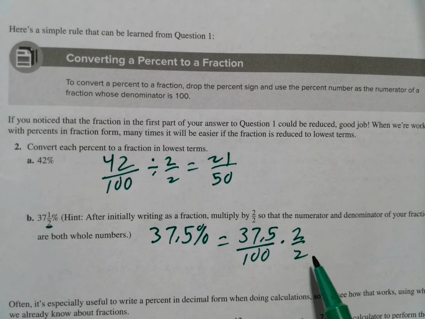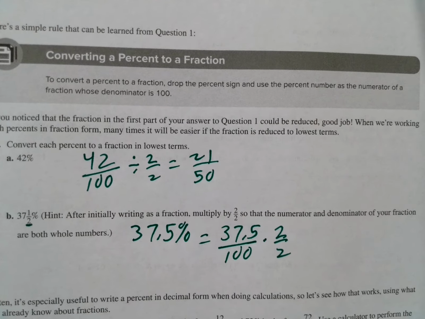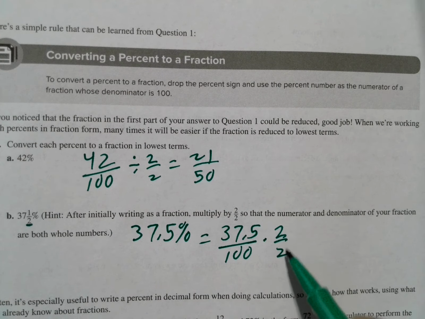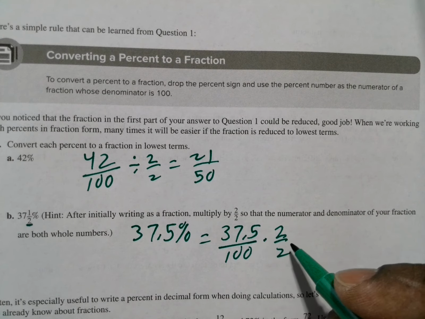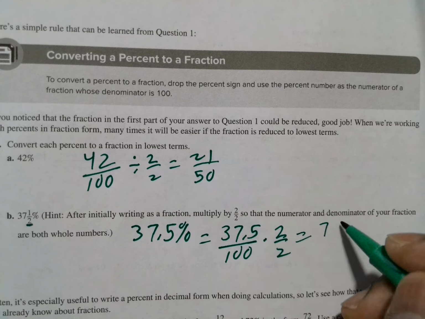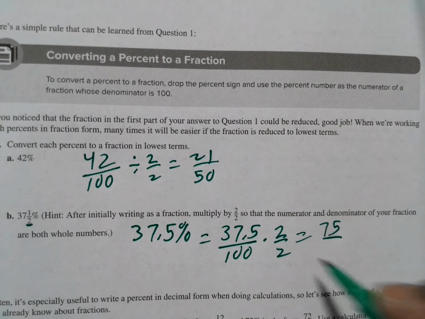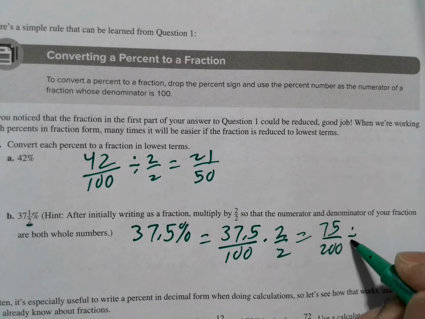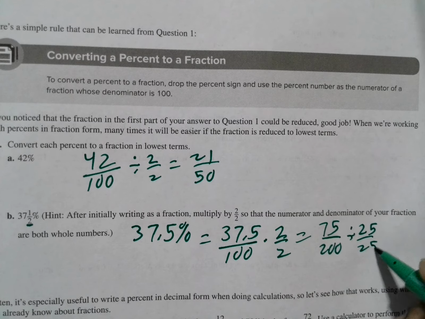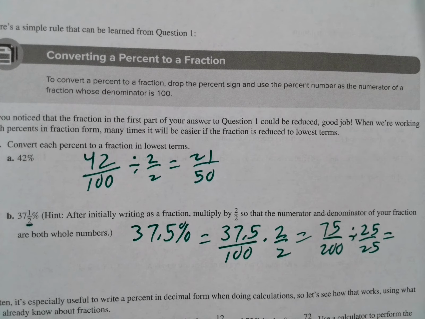Now, we know from previous math classes that whenever you have a number divided by itself, it's really 1. And anytime you multiply by 1, you're not actually changing the problem. So 37.5 times 2 will give us 75, and 100 times 2 is 200. Now, 75 and 200 both have 25 in common. So we'll divide both by 25, and that would give us 3/8.